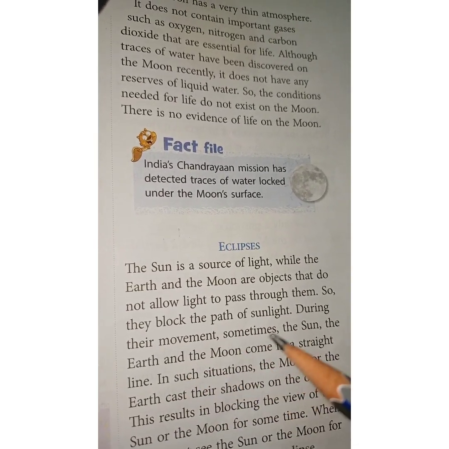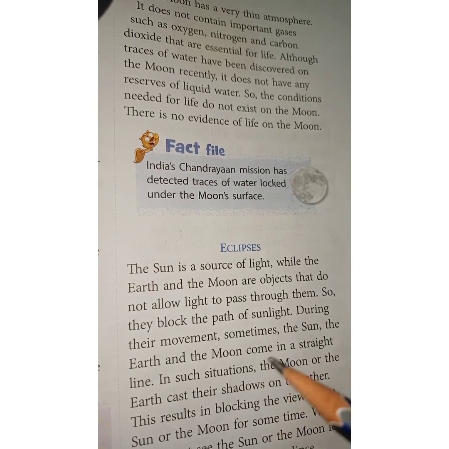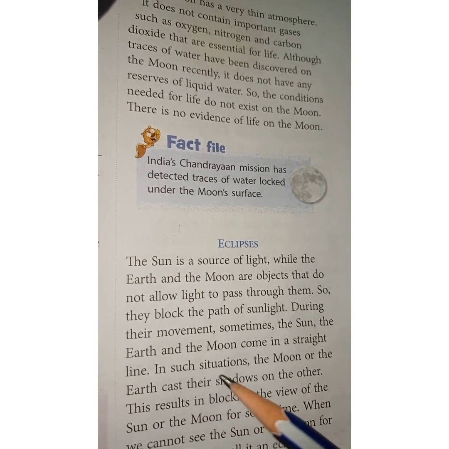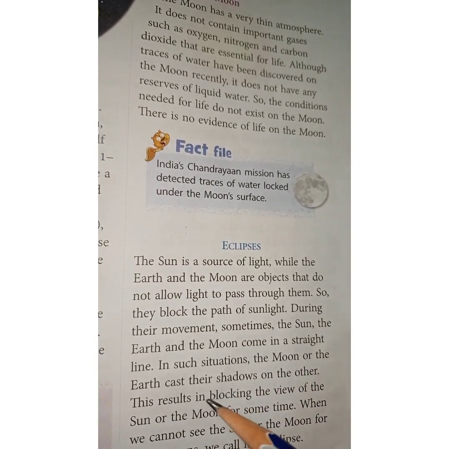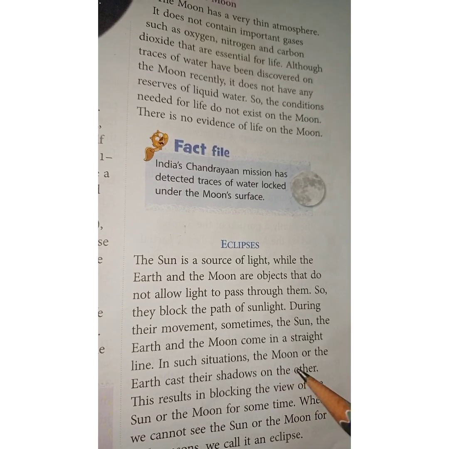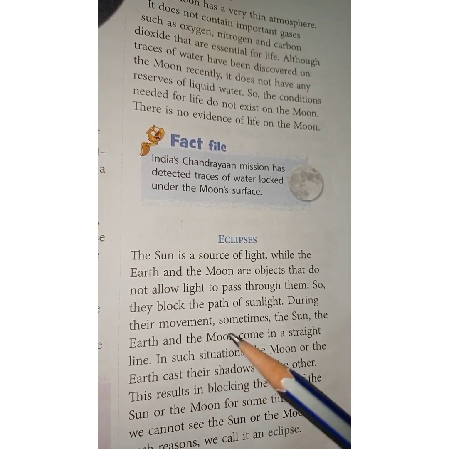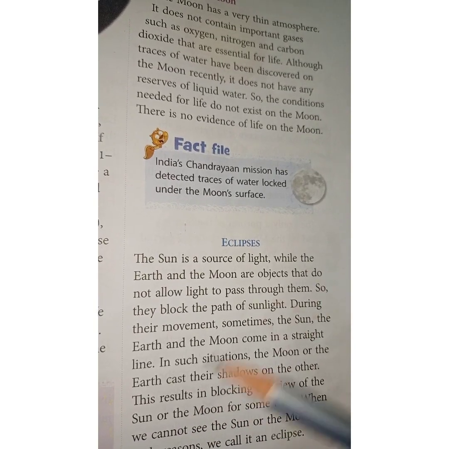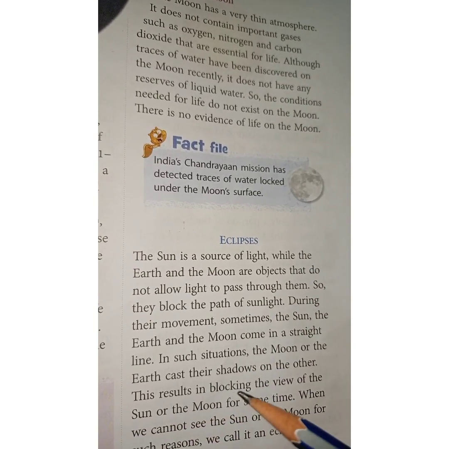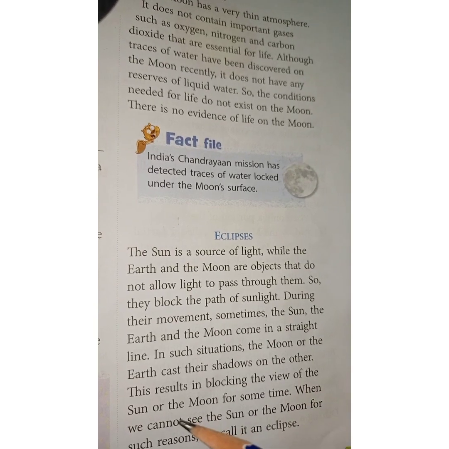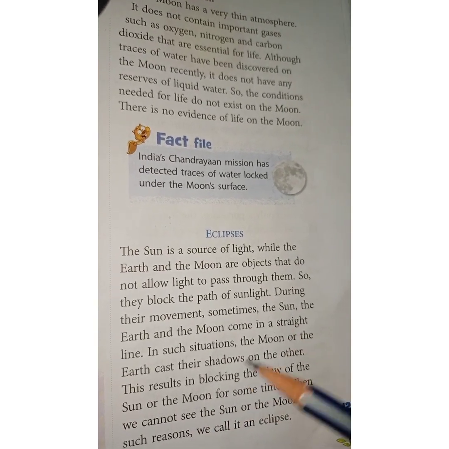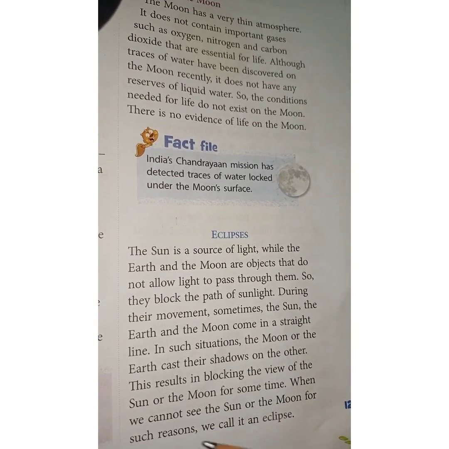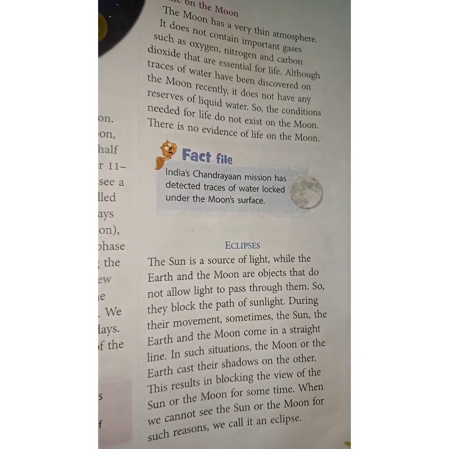During their movement, sometimes the sun, the earth and the moon come in a straight line. In such a situation, the moon or the earth casts its shadow on the other. So what happens when they come in a straight line? The moon or the earth will cast their shadow on the other one. This results in blocking the view of the sun or the moon for some time. When we cannot see the sun or moon for such reasons, we call it an eclipse.